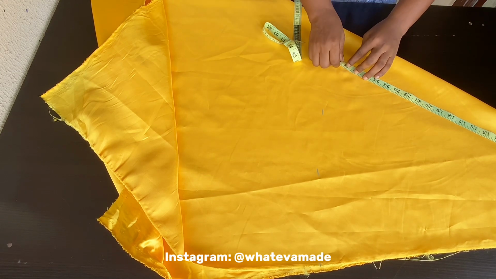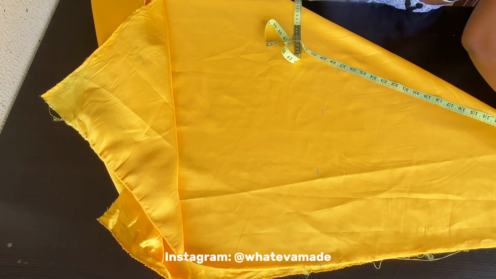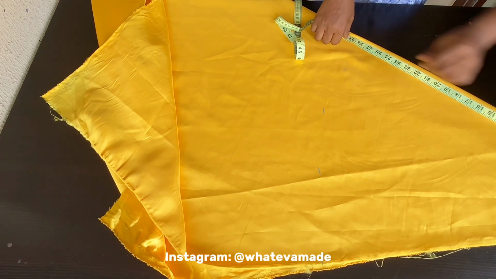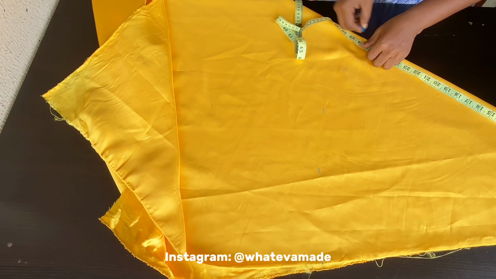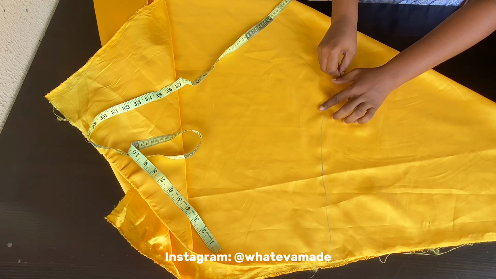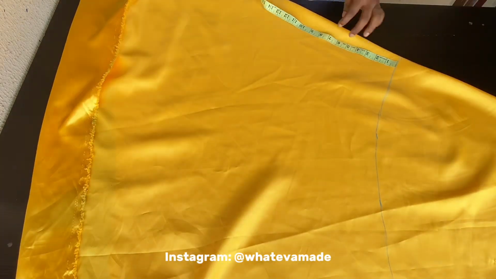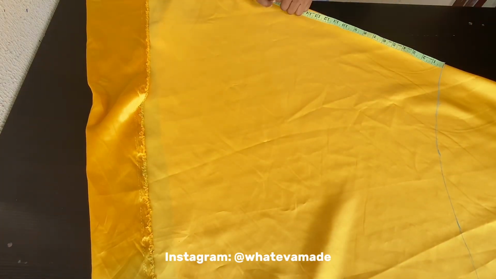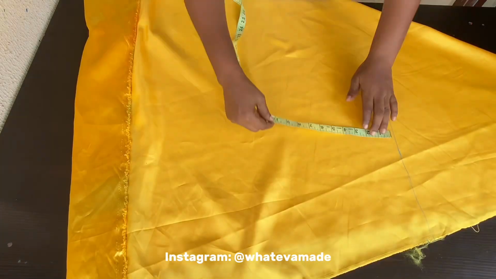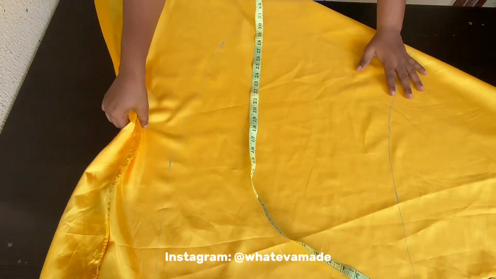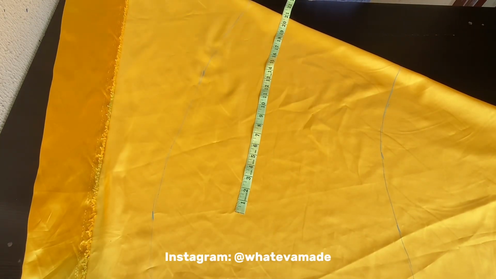So as you can see, I placed my tape. I'm sorry, my camera didn't capture it. I placed my tape at the tip of that bias, and then I'm taking 28 all around, as you can see me doing. Now I'm going to take the length of my lining. Remember I said that my lining will be 6 inches shorter than my actual skirt. So that is what I'm taking, and I will go ahead to cut this out.